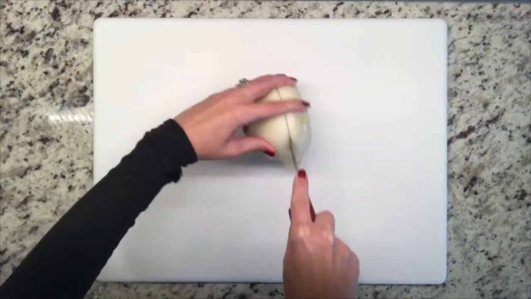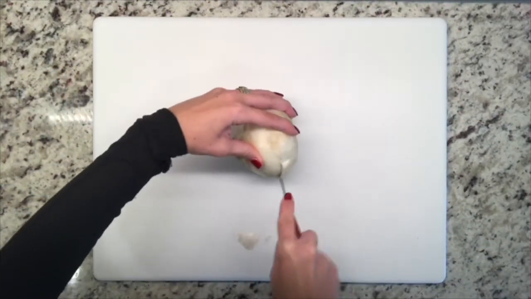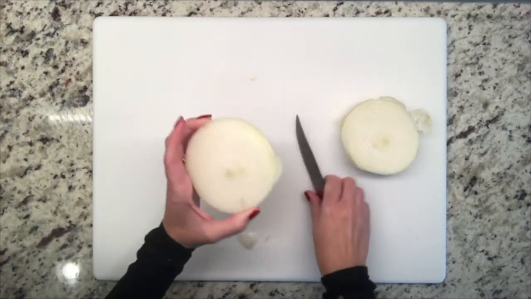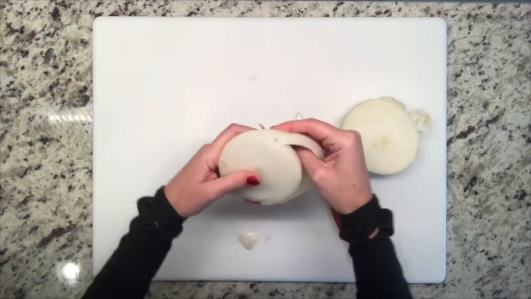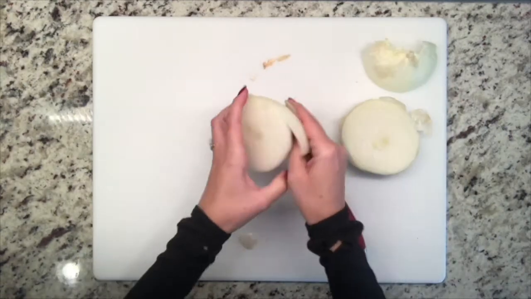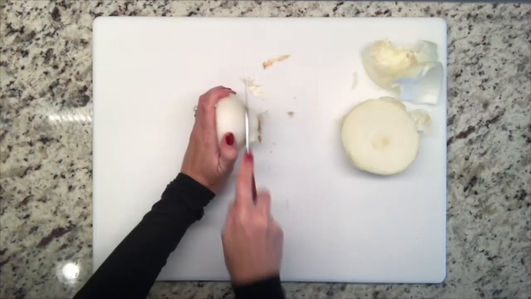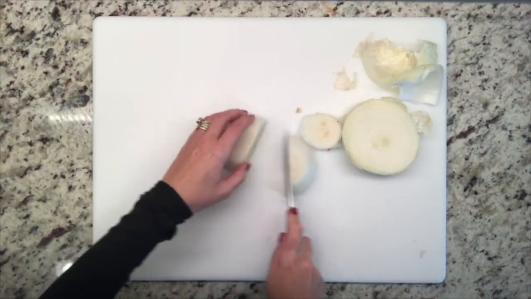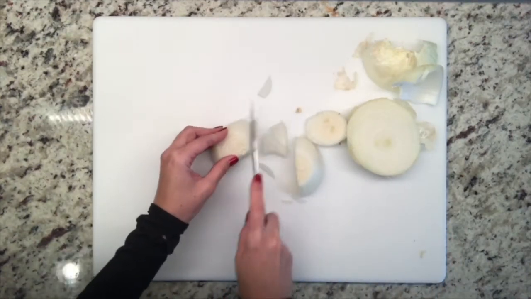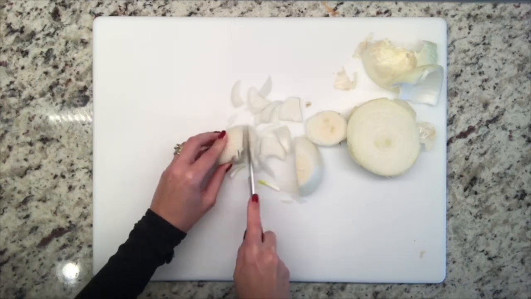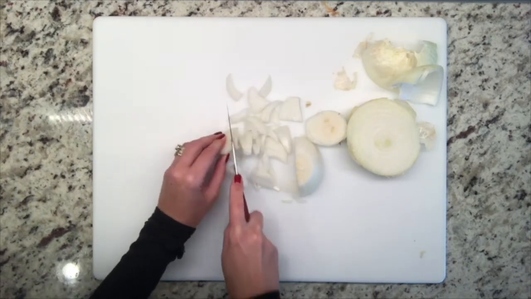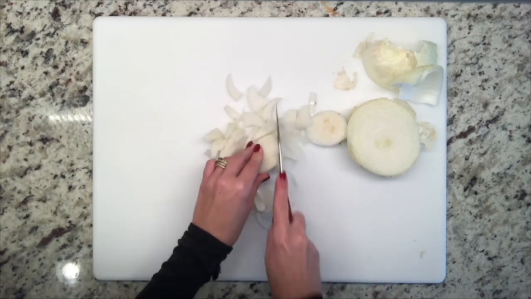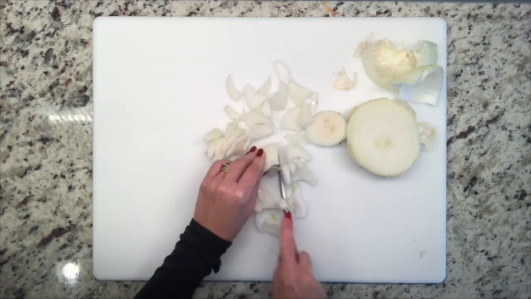Let's start off with cutting our onion. Here I'm cutting it in half. Then I'm going to make a little cut on the outside to get that outer layer off. Next up is cutting the bottom off. I'm going to lay it on its side, cut it in half, and then just start cutting it into pieces. You'll notice these pieces are pretty large. We'll need about a half a cup of onion for our recipe.